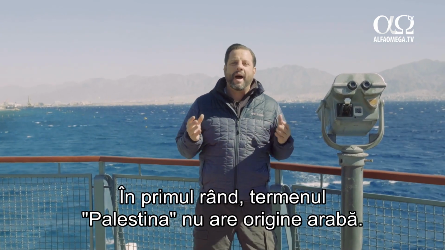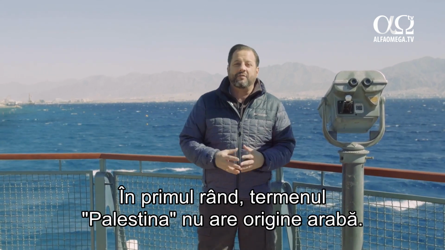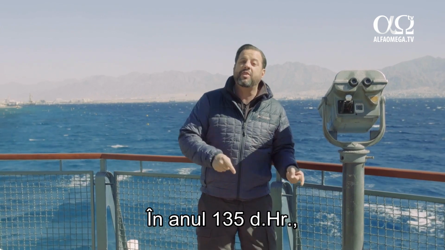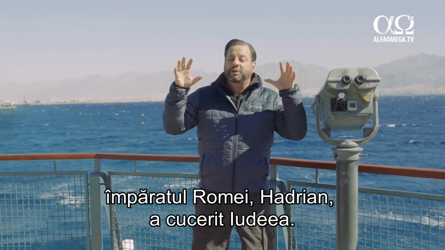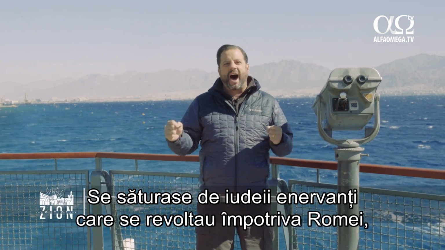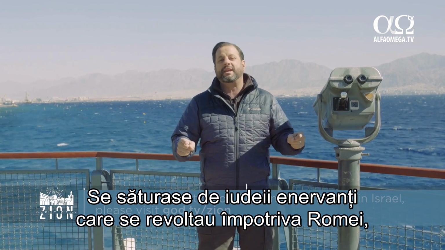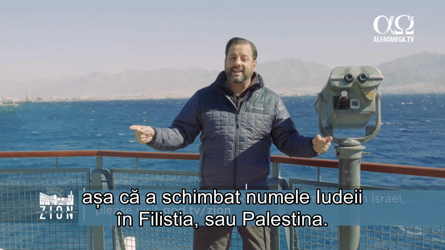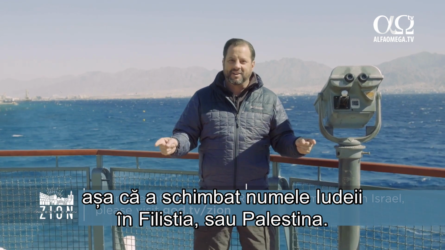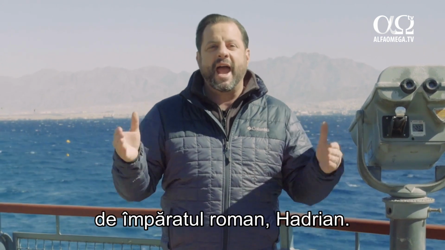First of all, the word Palestine does not come from an Arab ethnicity. In the year 135, Hadrian, the emperor of Rome, conquered Judea, and he was so tired of these pesky Jews revolting against Rome that he changed the name from Judea to Philistia, or Palestine. So the word Palestine actually comes from the Roman Emperor Hadrian.